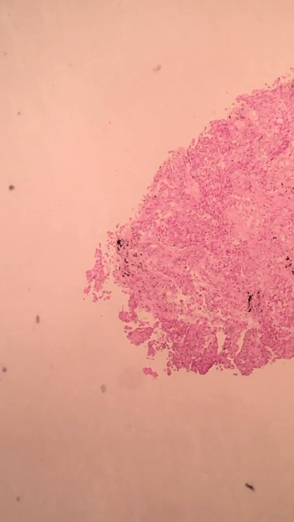This is a biopsy taken from a 40-year-old lady who presented with a history of hemoptysis. She is not a smoker. Her husband is not a smoker.